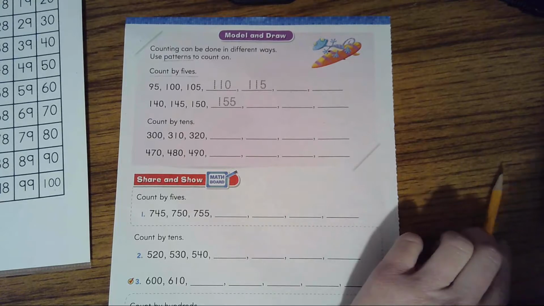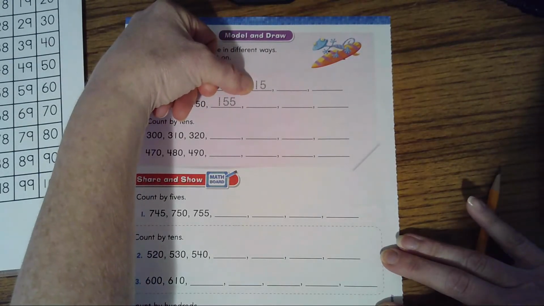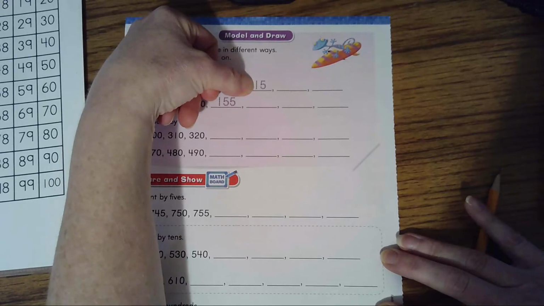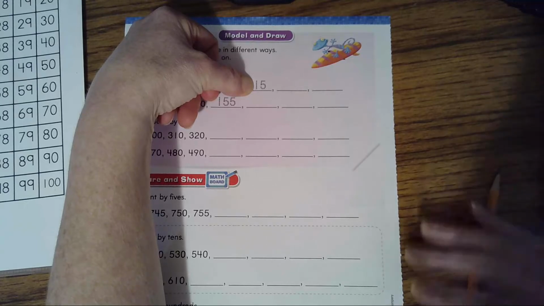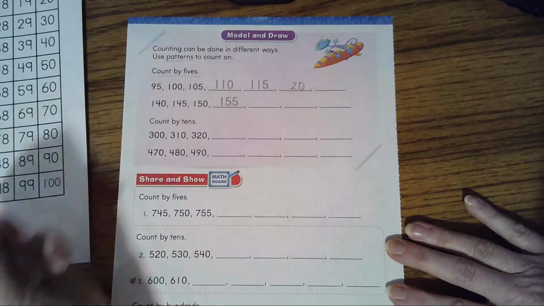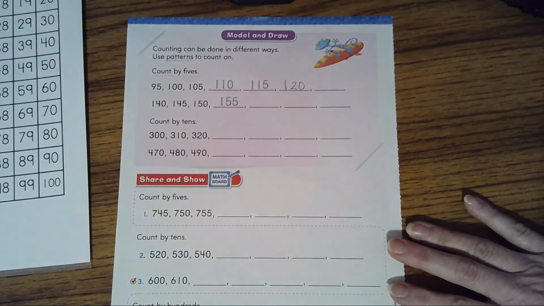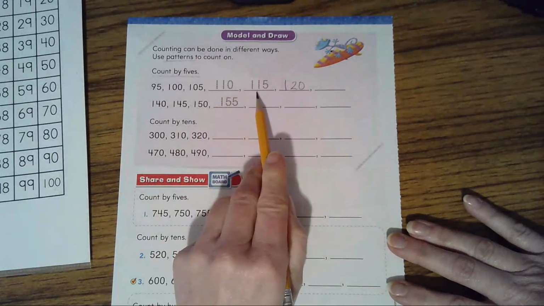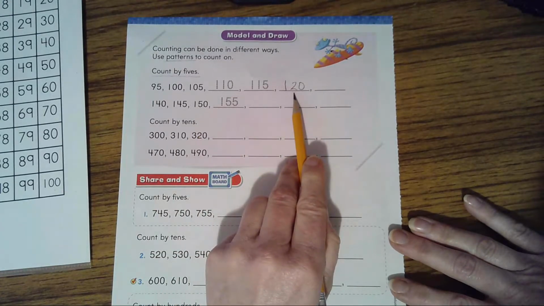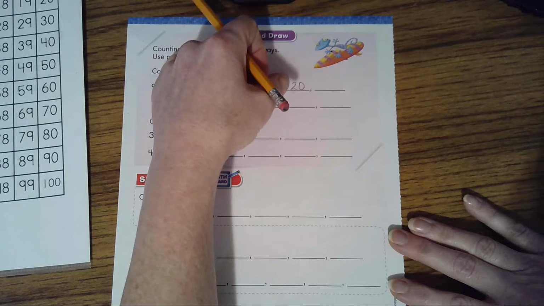Okay? If you cover up the 100th spot, what number do we have? 15. If we're counting by fives, what comes after 15? 20. All right. So I'm going to write down 20. But then I've got to remember to put that 100 back on. So I have 110, 115, 120. And what would come next if I'm counting by fives? Cover up that 100. If I'm counting by fives, what comes after 20?